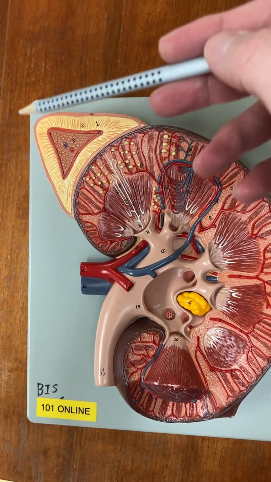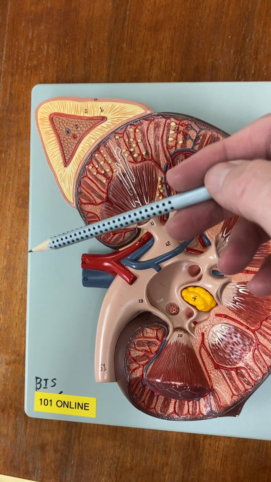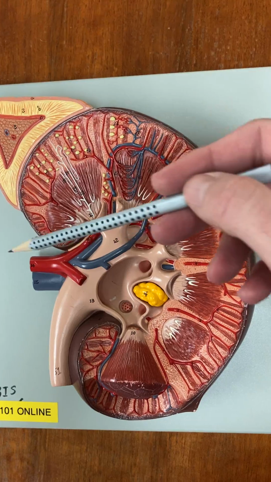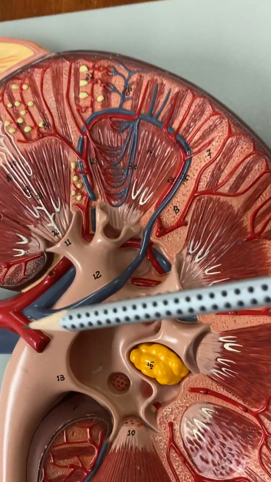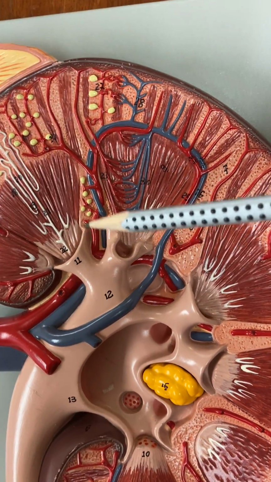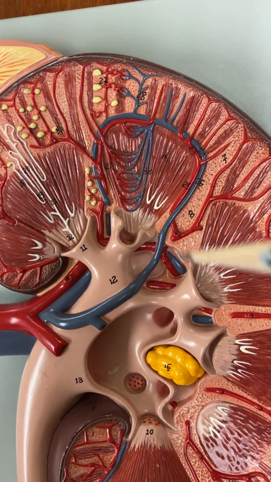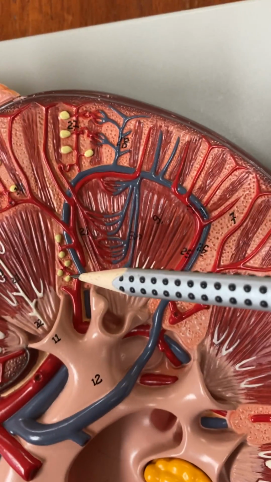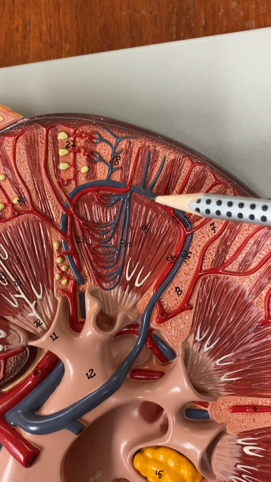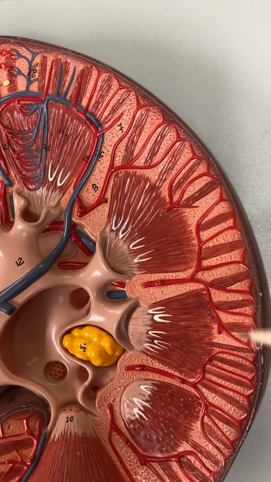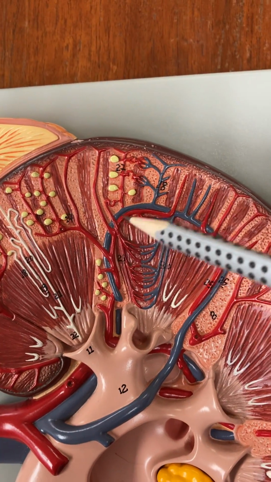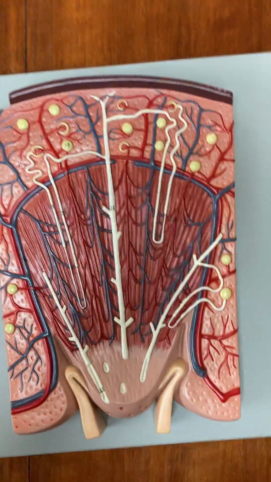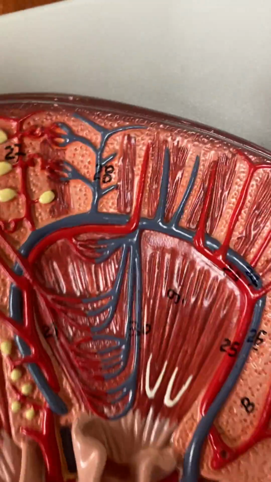And off screen here, just imagine the abdominal aorta, and then the branch off of the abdominal aorta that leads to the kidney is called the renal artery. And then the renal artery branches and sends up an artery, it's still called the renal artery, next to the renal pyramids. And then the renal artery arches over the base of the renal pyramid, and at that point we call it the arcuate artery.